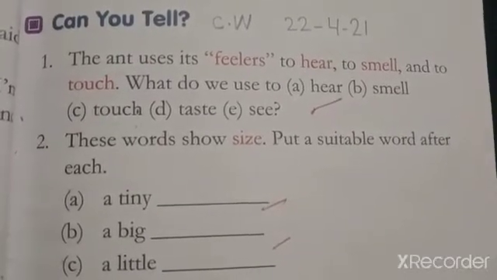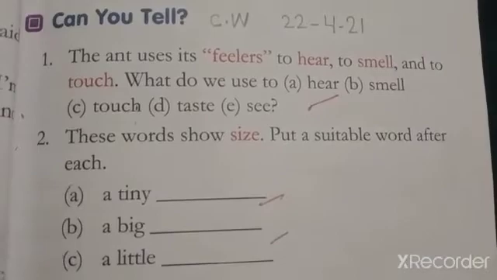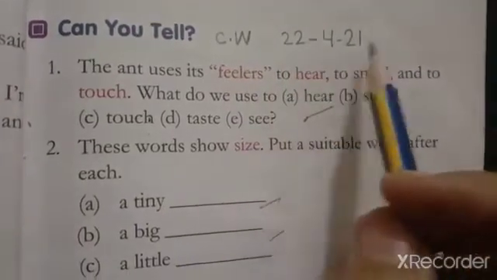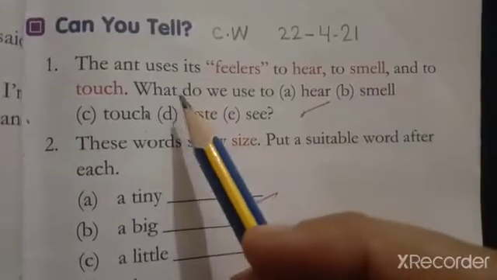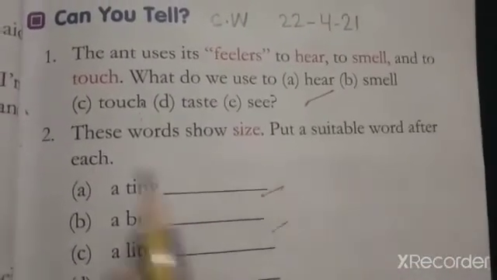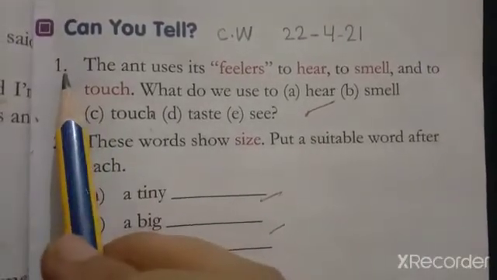You have to take out your reader now and open page number 29. First of all, you have to mention CW and short date at the top. We are doing the back exercise of The Wonderful Ant. Okay, so you have to read out the first question.